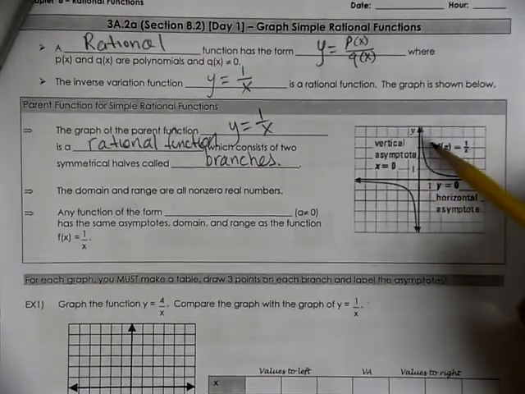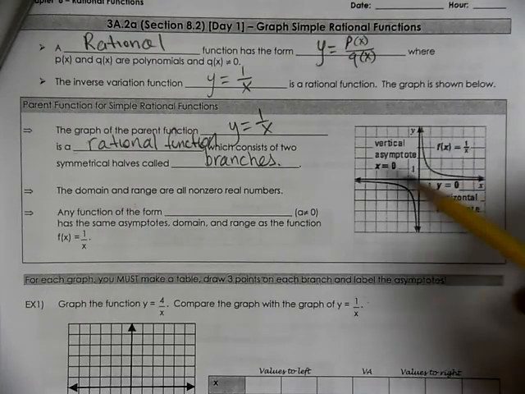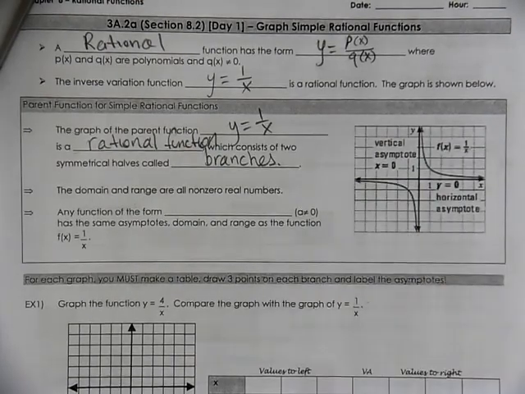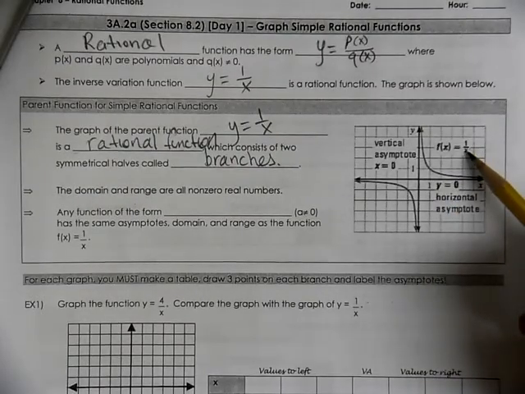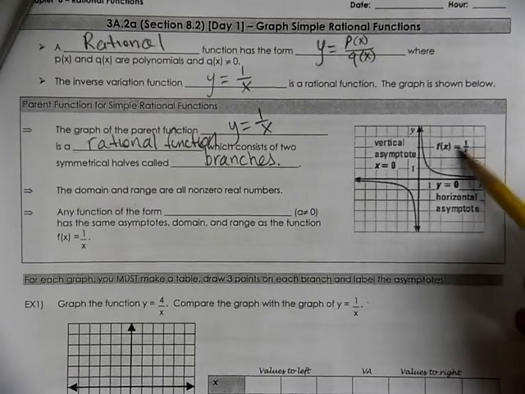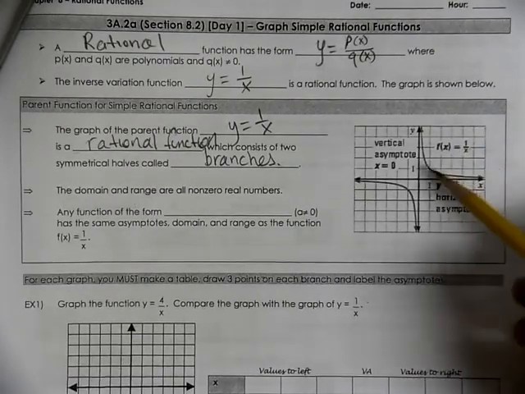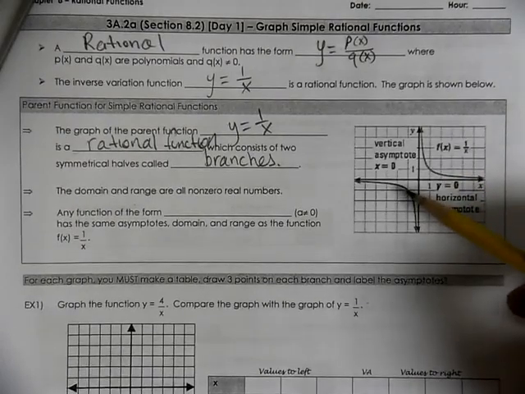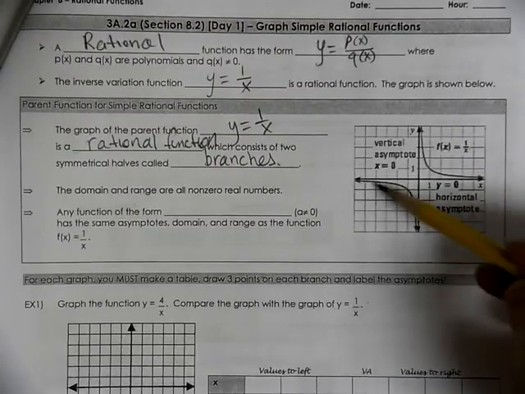Notice here on the graph we have this curve that's in the first quadrant, and we have a curve that's in this third quadrant. When you plug in positive values of x into your equation, you're going to get a positive result. 1 over 1, 1 over 2, 1 over 3 is all positive numbers. If you plug in a negative x value, 1 over a negative is always going to give you a negative answer.